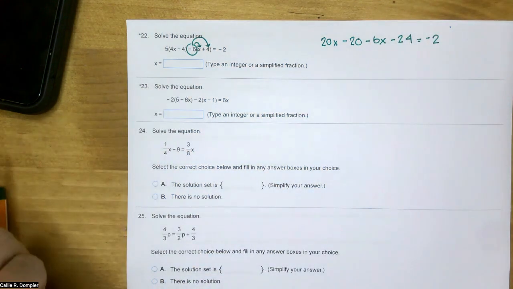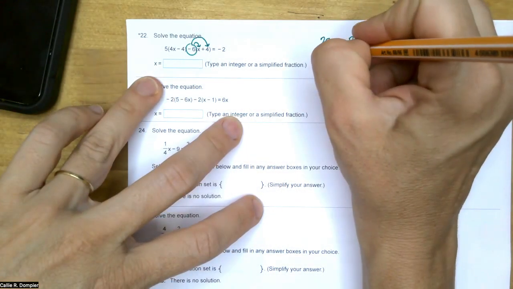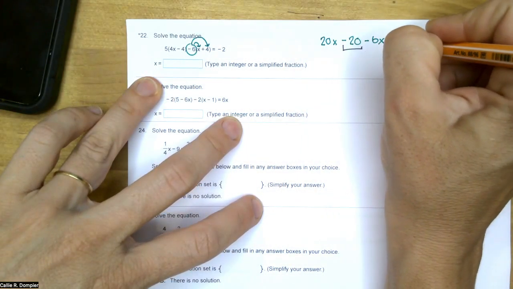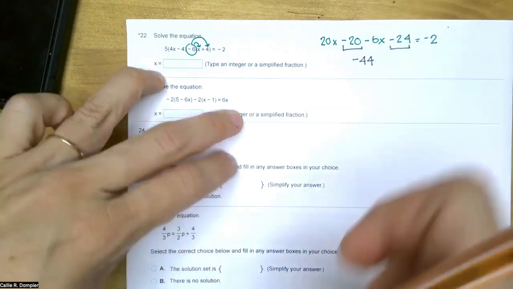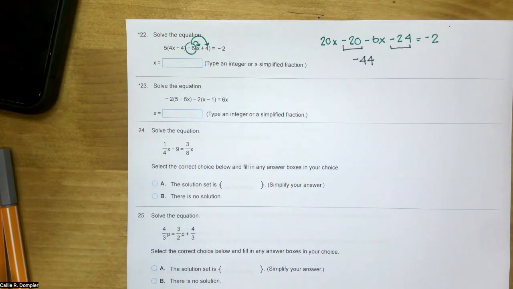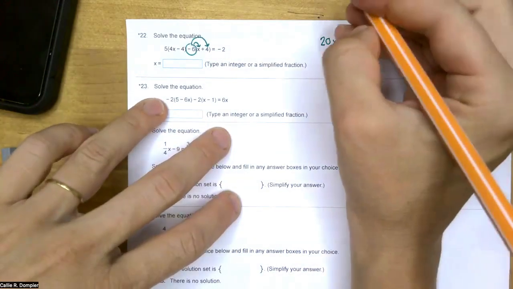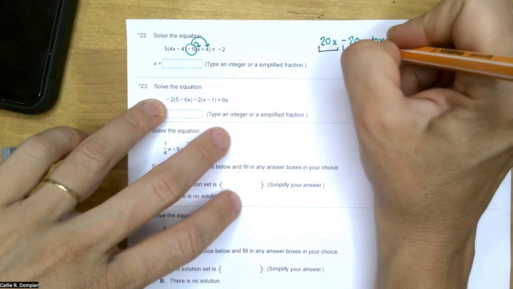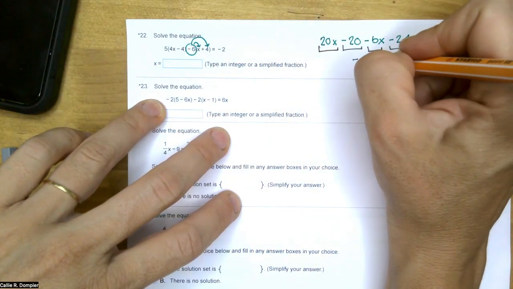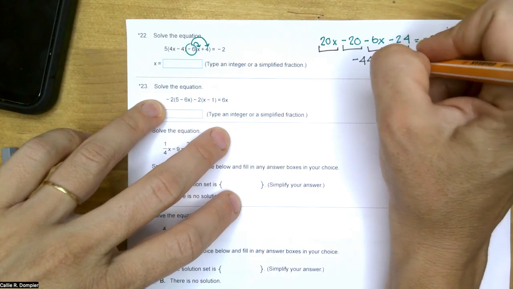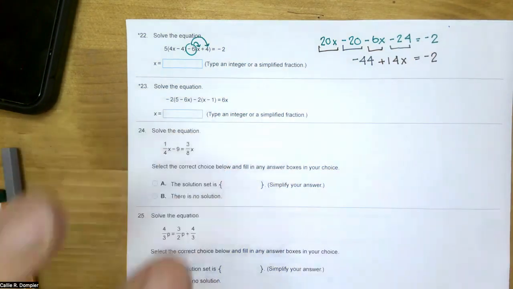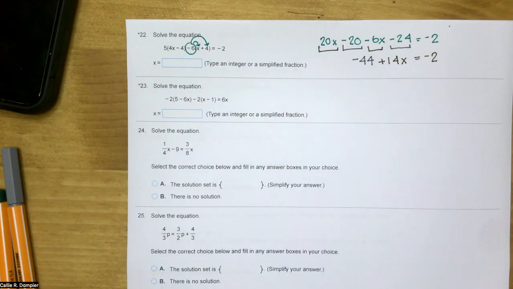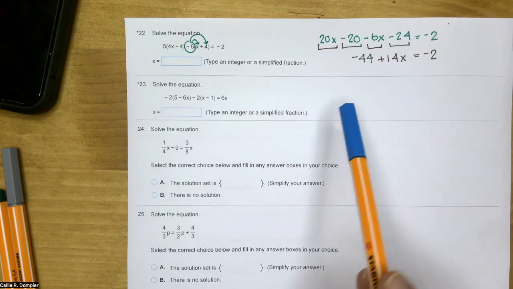Now we're just going to combine like terms. Negative 20 and negative 24 become negative 44. You could hear my hesitation, couldn't you? And then 20x minus 6x, so 20 minus 6 is 14x, equals negative 2. Now we're just doing the same thing we did in number 20 and 21, which is get the variable to one side.